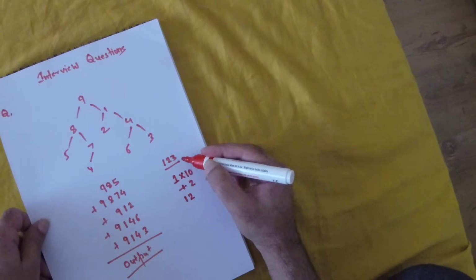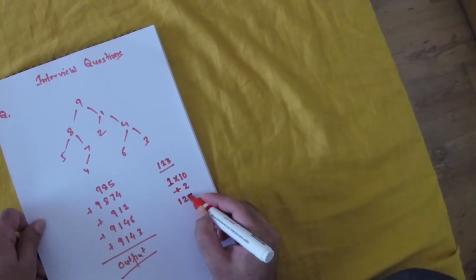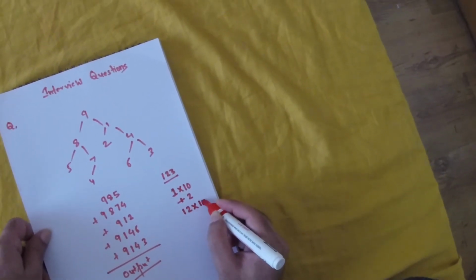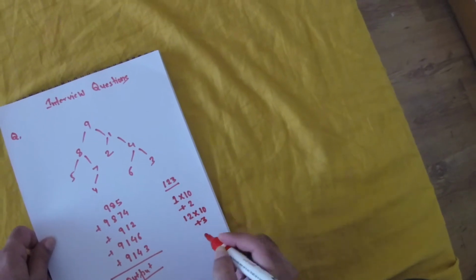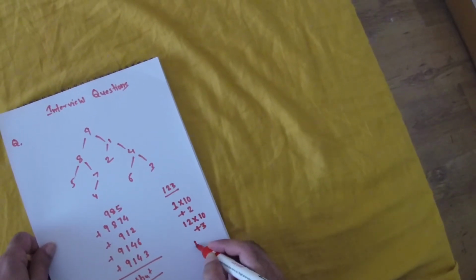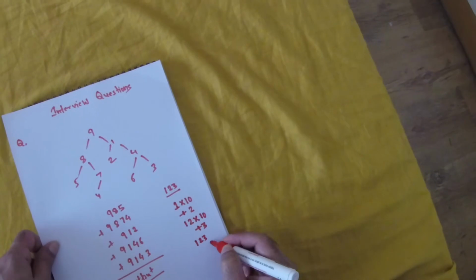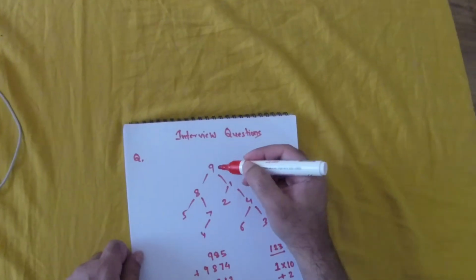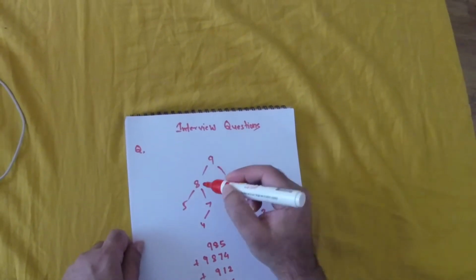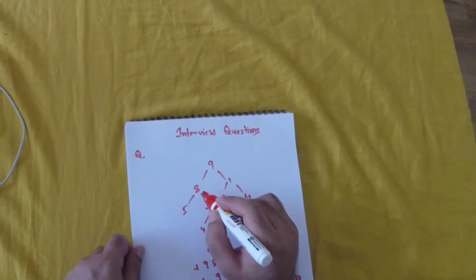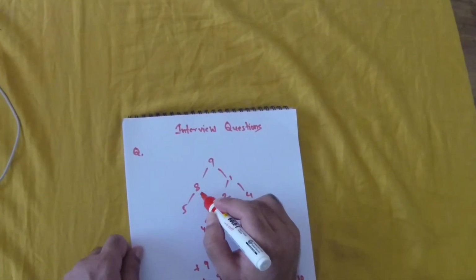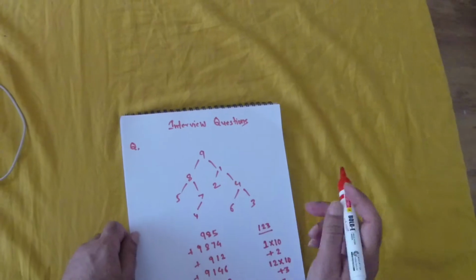Now when you get 3, it becomes 12 into 10 plus 3, 123, and so on. We will start with a node, move to its child node, multiply the previous value with 10, and add the current value, and so on.